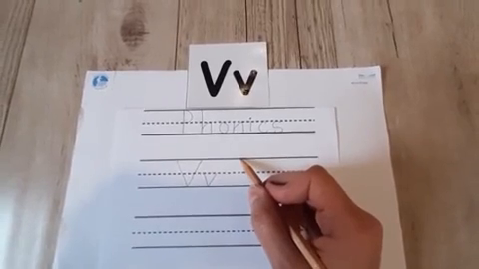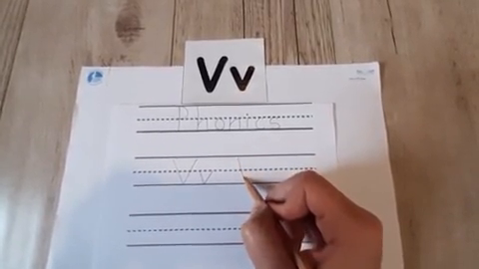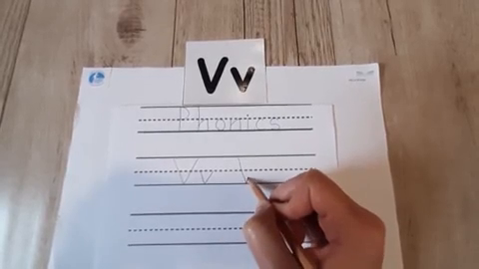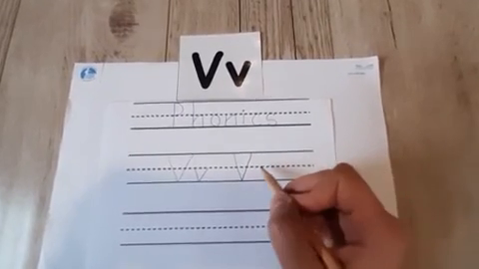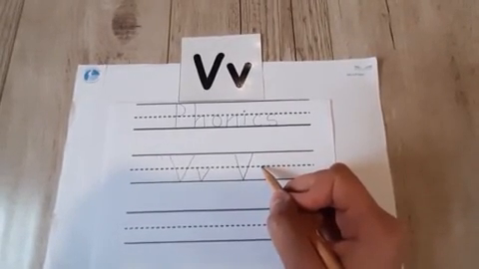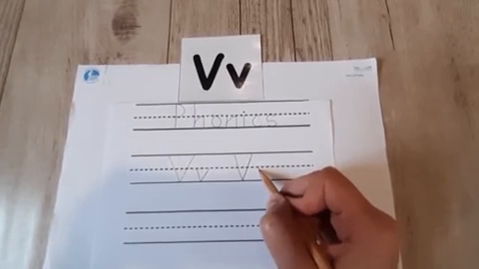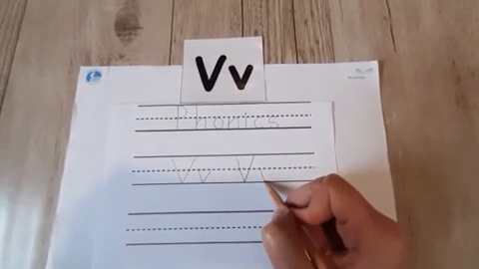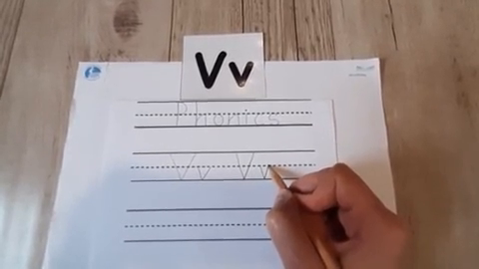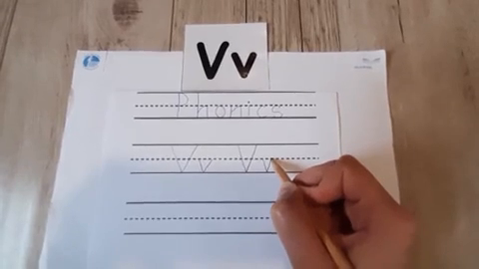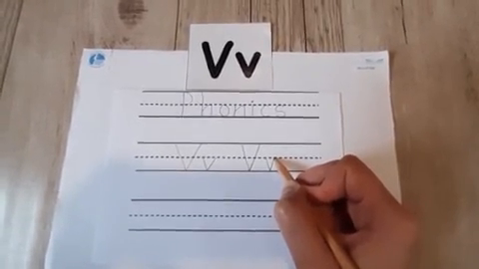Uppercase V starts from line number 1 down to line number 3 and we go back up to line number 1. Now, the lowercase v or the small v starts from line number 2, diagonal line down to line number 3, and we go back up to line number 2. Can you do this by yourself? I know you can. Please go ahead and practice at home.